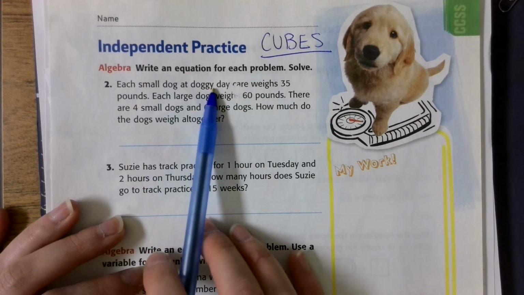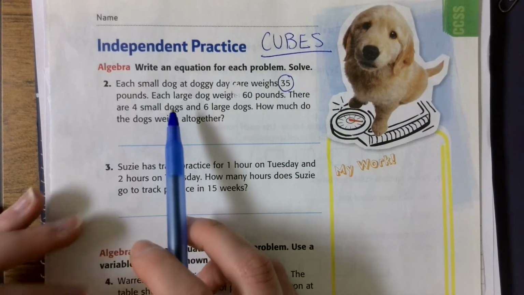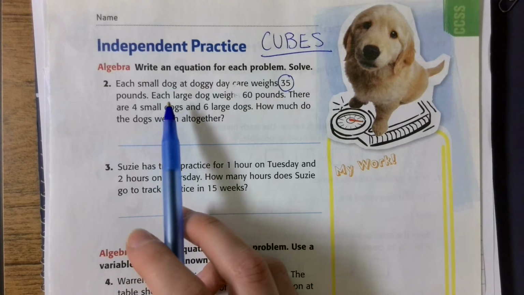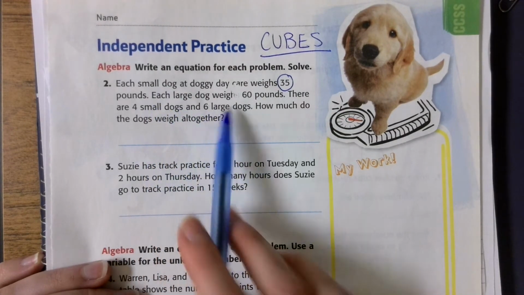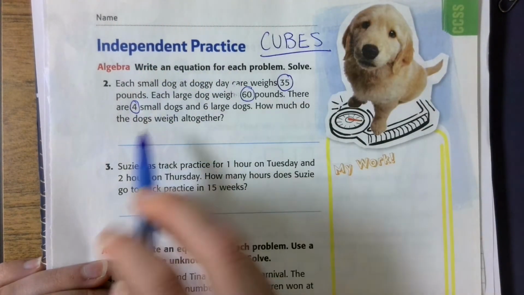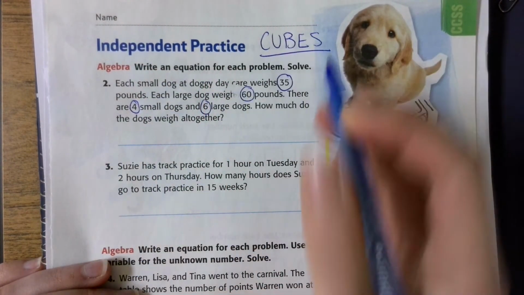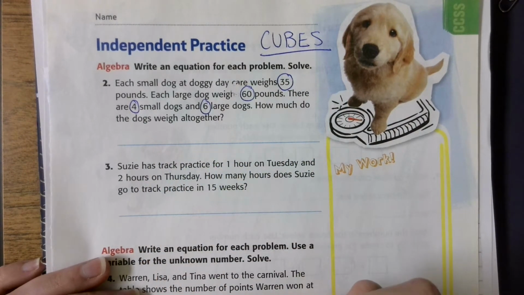Each small dog at doggy daycare weighs 35 pounds. Excuse me, I had a sneeze. Each large dog weighs 60 pounds. There are, oh my goodness, look at all these numbers. There are 4 small dogs and 6 large dogs. How much do the dogs weigh altogether? This is a lot of information.